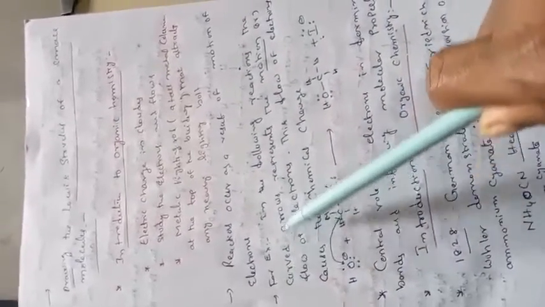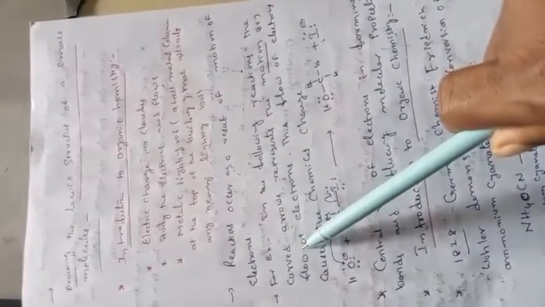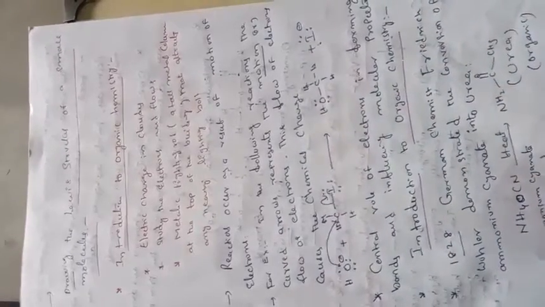For example, in the following reactions, the curved arrows represent the motion or flow of electrons. So this is the flow of electrons. For example, hydroxide anion, because hydroxide has 3 lone pairs of electrons, it has one negative charge here, and methyl iodide.